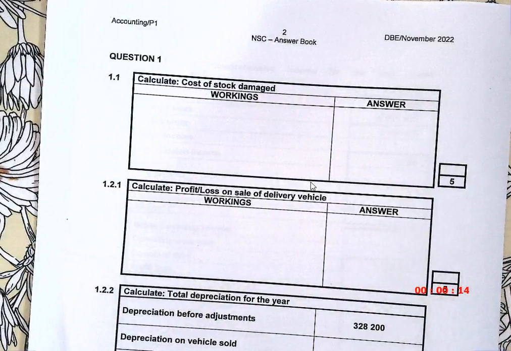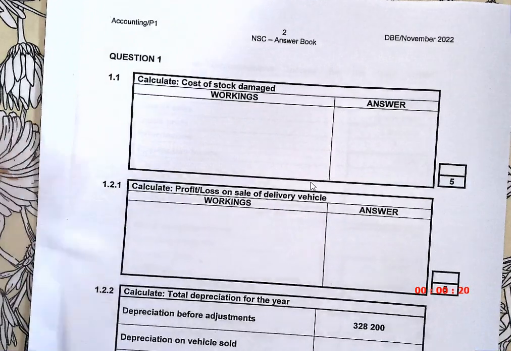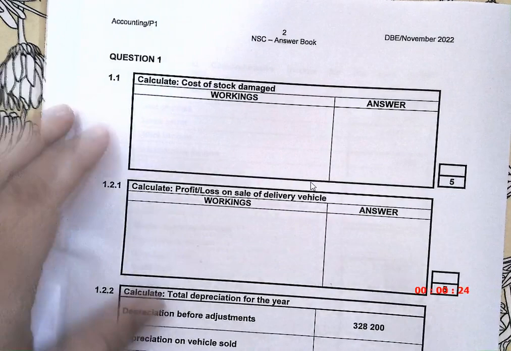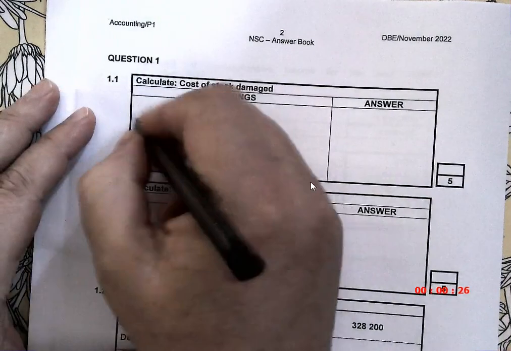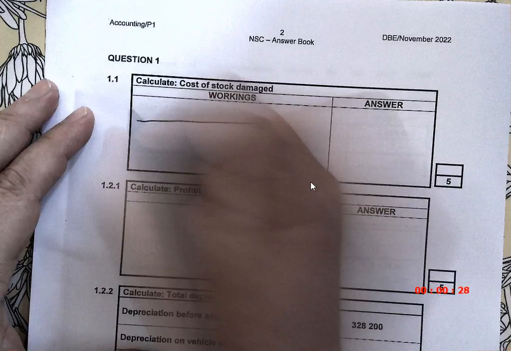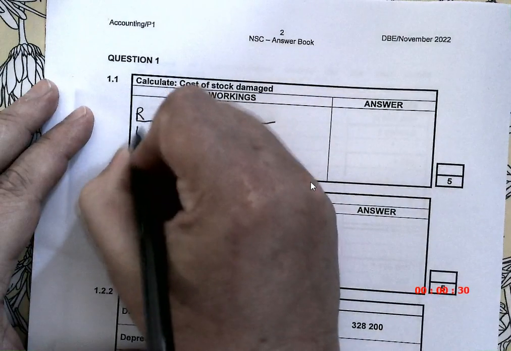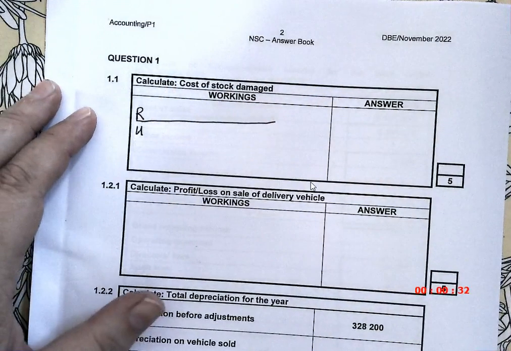They want us, first of all, we said we want to calculate the average price because that's what weighted average means. So weighted average, you always draw a long line. On the top you put the rands, at the bottom you put the units.